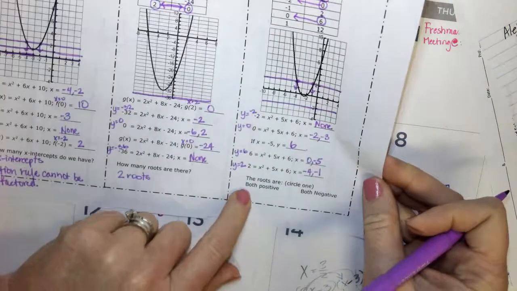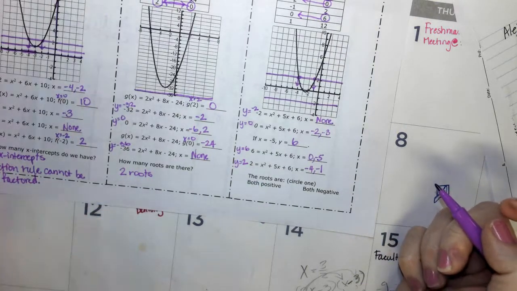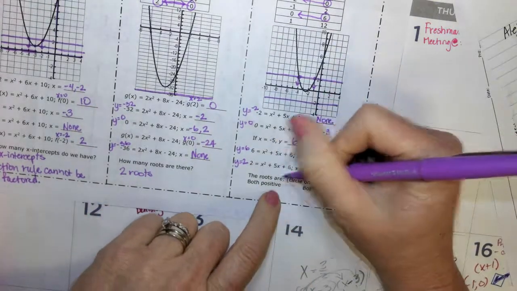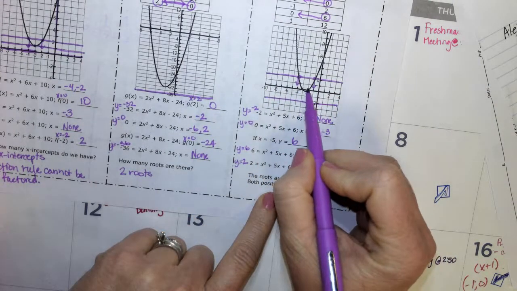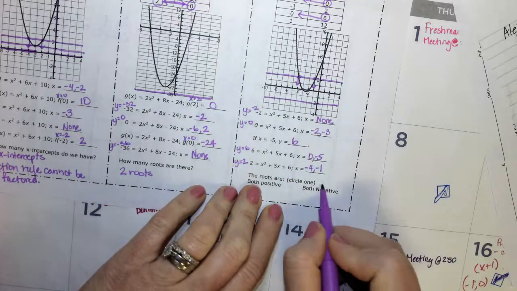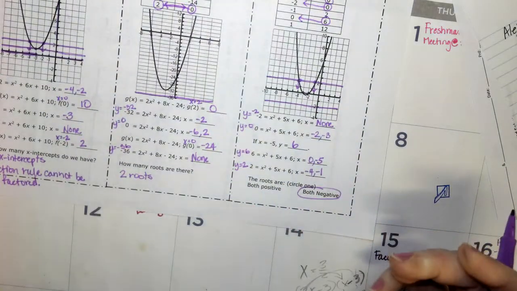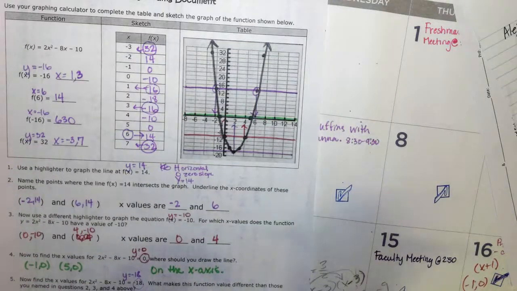And the last question is, it wants to know if the roots are both positive or both negative. So recall again that roots is another name for x-intercept. So I'm going to go to my x-axis here, and I see that both of my roots, or x-intercepts, are negative. So I'm going to circle both negative. And that completes our worksheet on finding solutions when using graphs and tables.